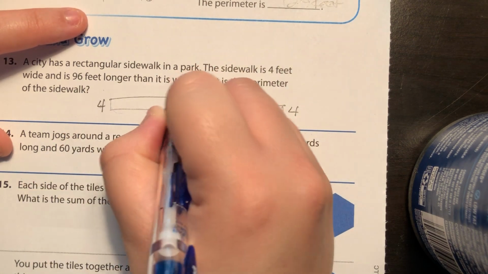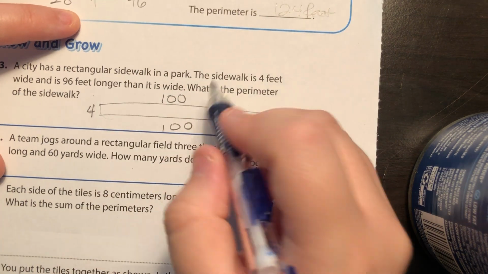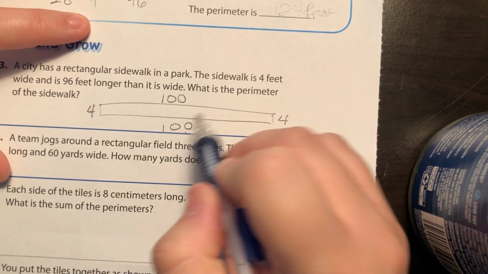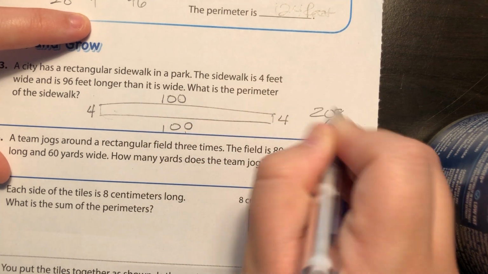So 96 plus 4, that's 100. That's 100 on each side. So what is the perimeter? Now I add all those numbers up. 100 plus 100 is 200. 204, 208. Feet, because the word's right here.